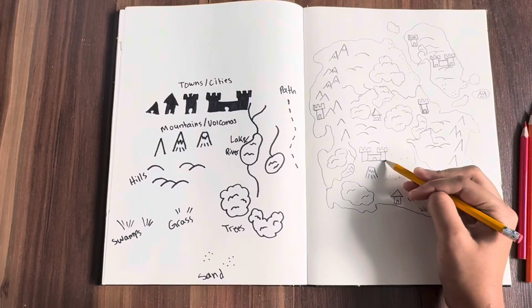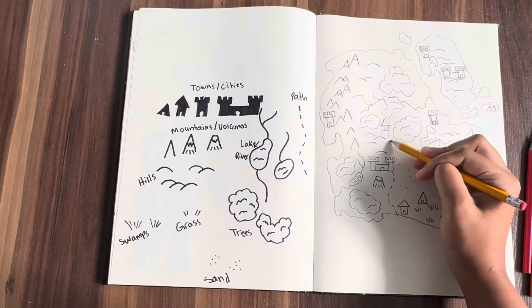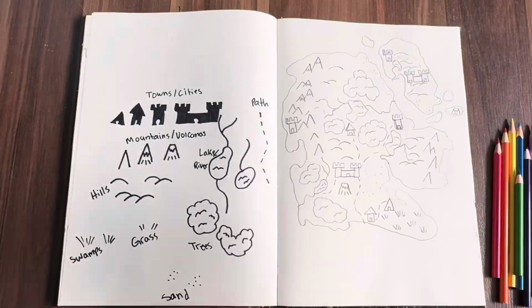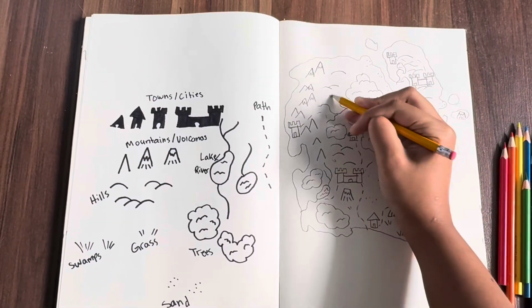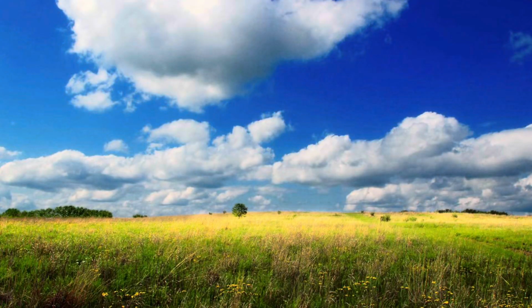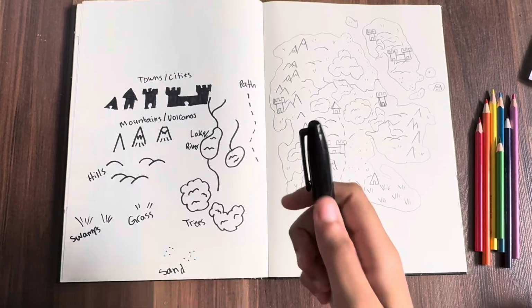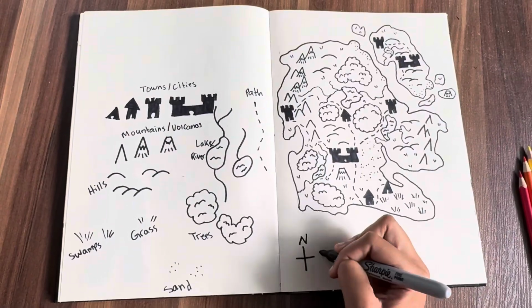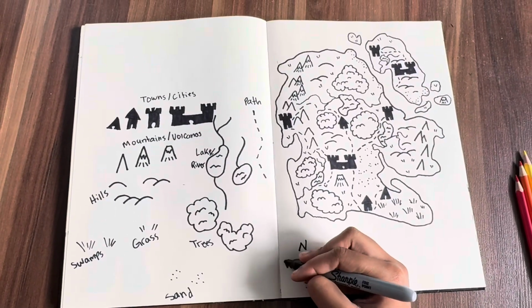Now we're going to want to mark the paths between our towns and cities. Here you can just add a dotted line across your map. Now in all the open areas, I'm going to add 2 little lines to represent grass on my map. Now we're going to want to outline it in a black marker. I'm also going to add a compass so we can tell which side is north, east, south, or west.